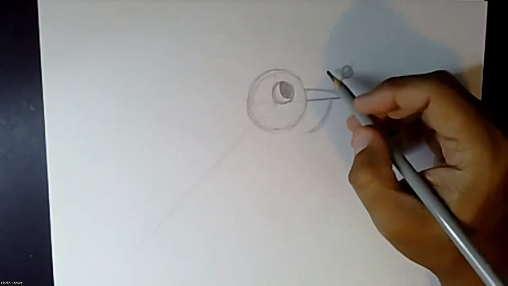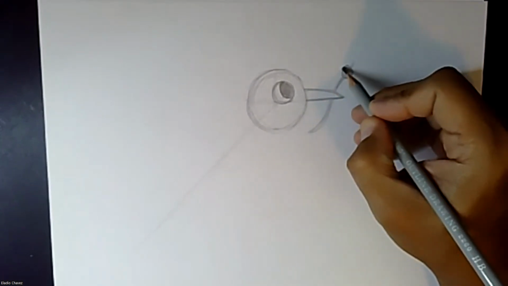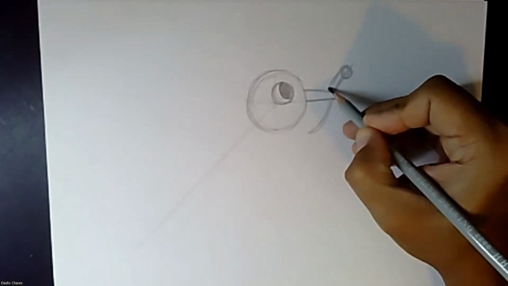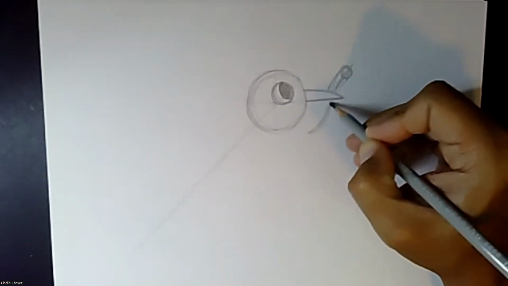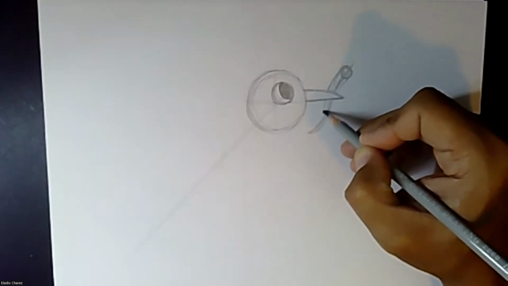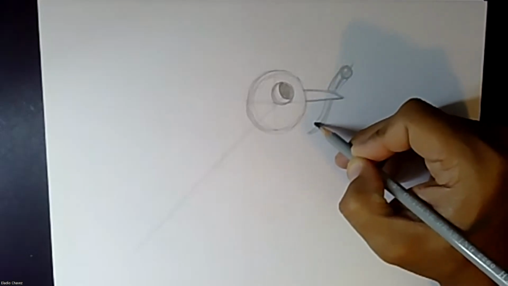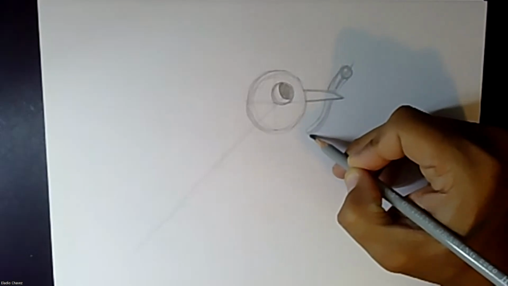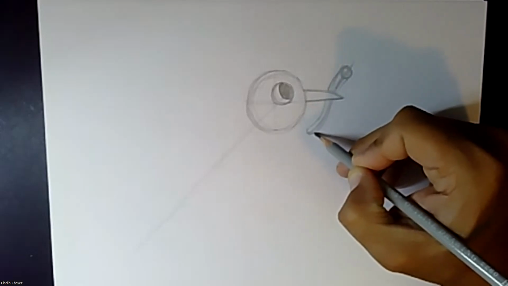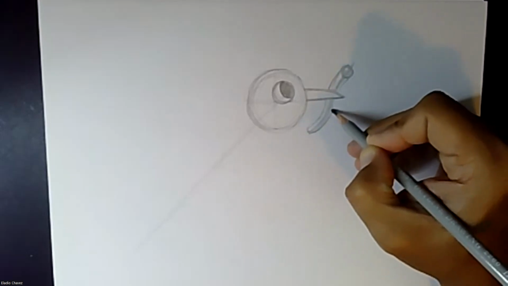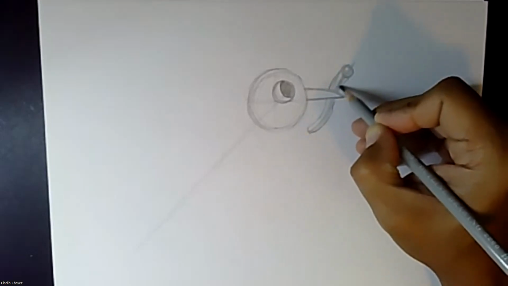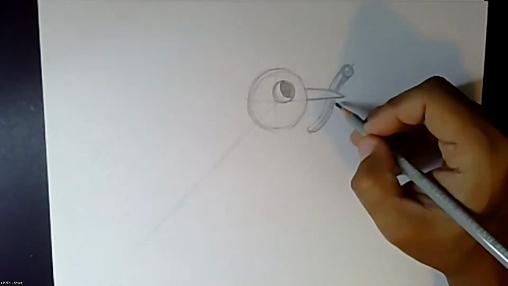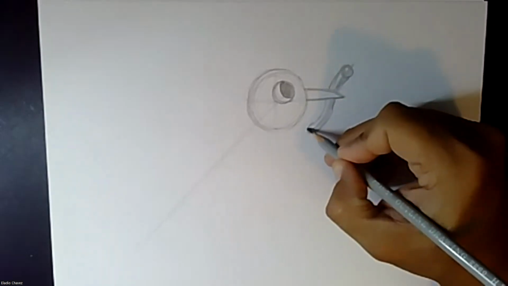Then the body. The body does taper, but worms usually don't taper this much. They pretty much have the same thickness, but I'm going to thicken him up at the bottom. I don't usually see taper that much. They're kind of like one solid shape, unless, I don't know, we'll see.